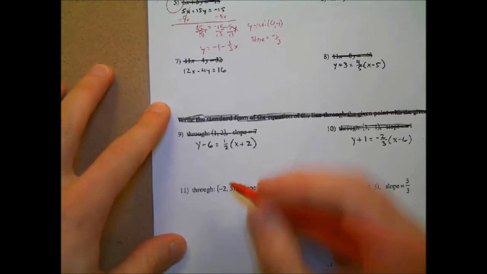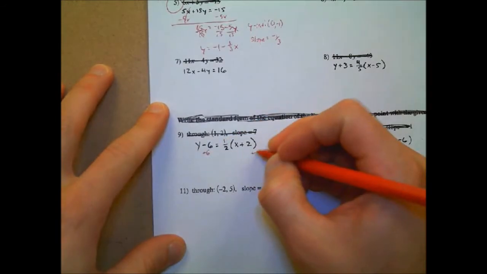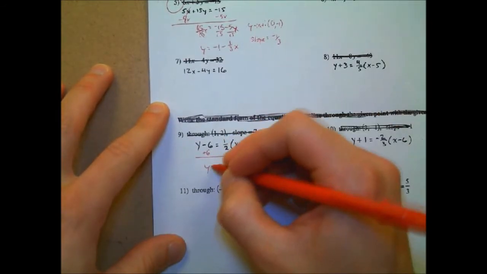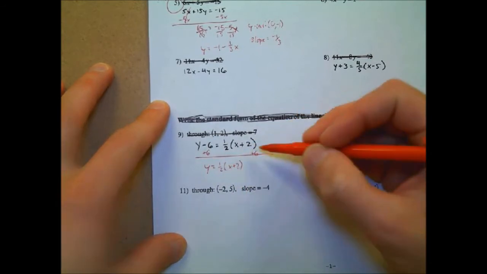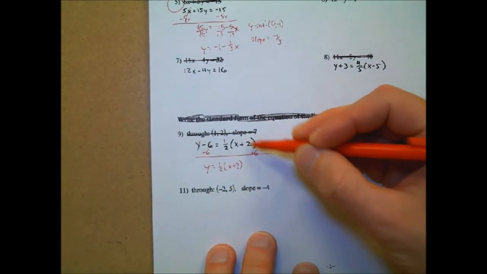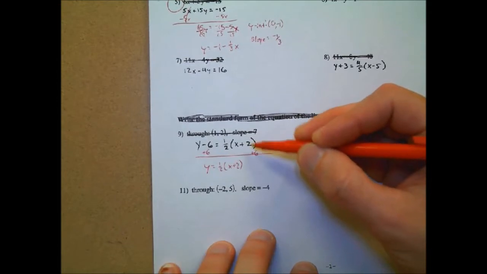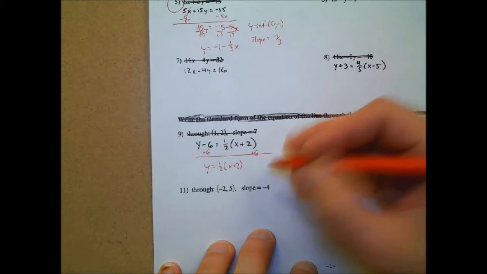So add 6 to both sides here. Now, this is going to look kind of weird. I've got the 1/2 and the x plus 2 in parentheses here. Can I add the 6 and the 2 together? They're not like terms. The 2 is in parentheses, the 6 is not. So we're going to put that +6 outside the parentheses like this.